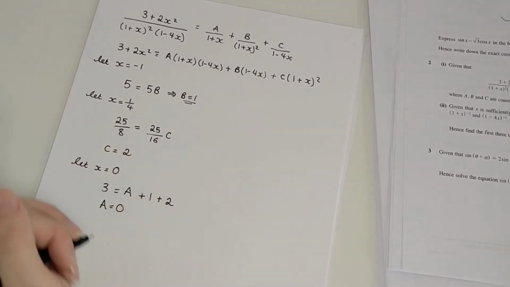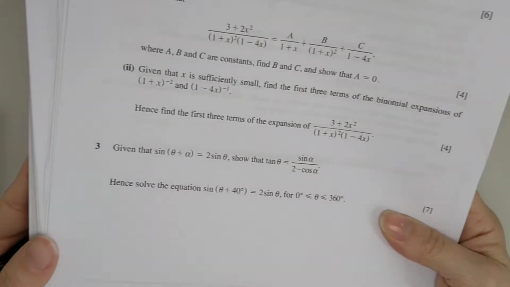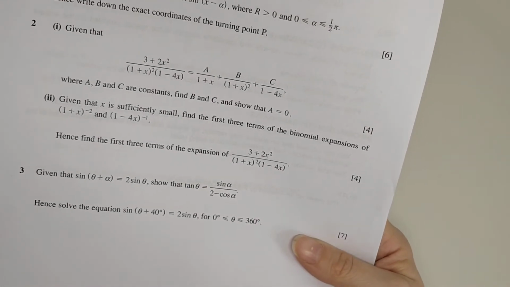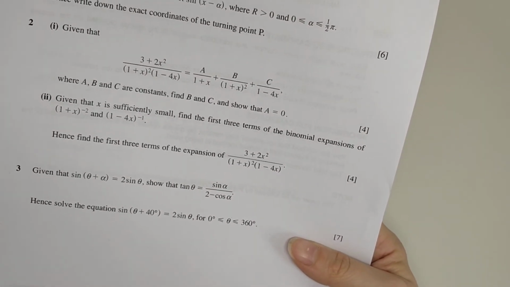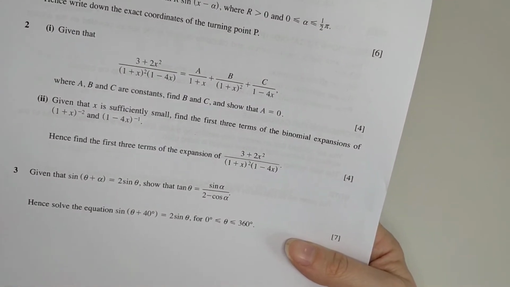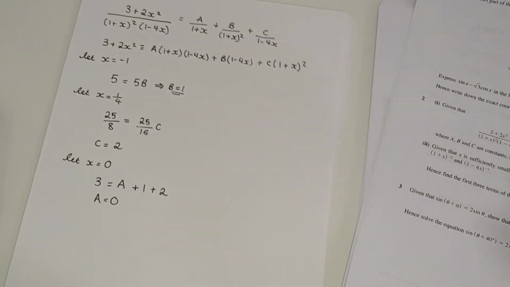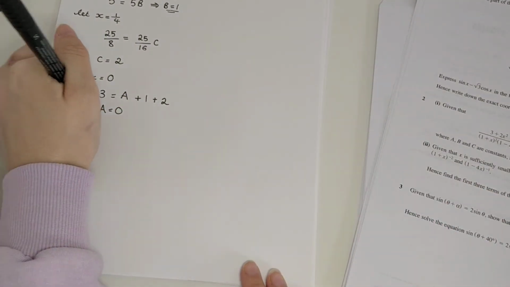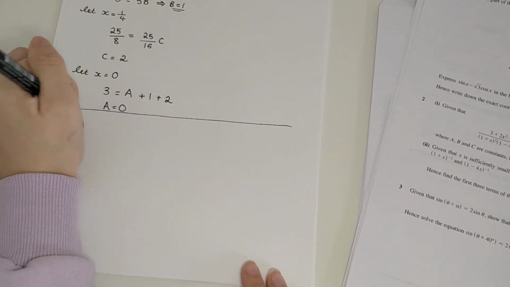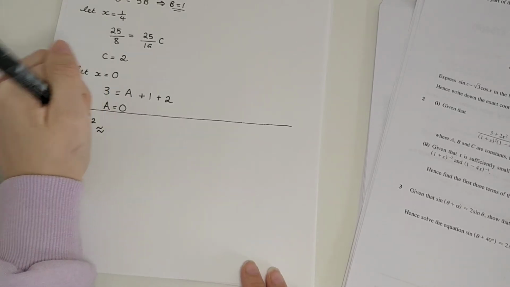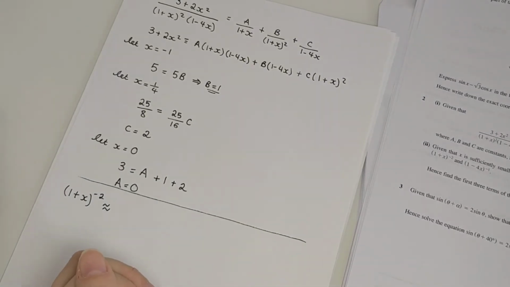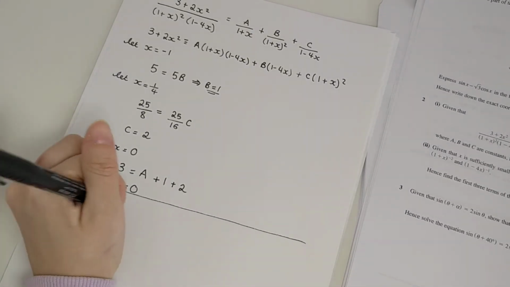Next part. Given that x is sufficiently small, okay, binomial expansion, find the first 3 terms of the binomial expansions of 1 plus x to the minus 2 and 1 minus 4x to the minus 1. Let's see if I can remember how to do this. 1 plus x to the minus 2 is approximately equal to, let's try and remember this formula. Does it start with 1? I think it starts with 1.